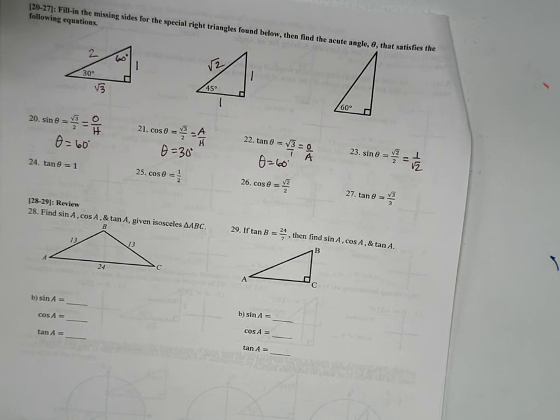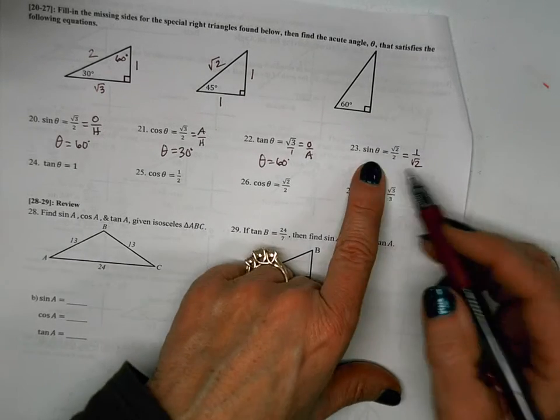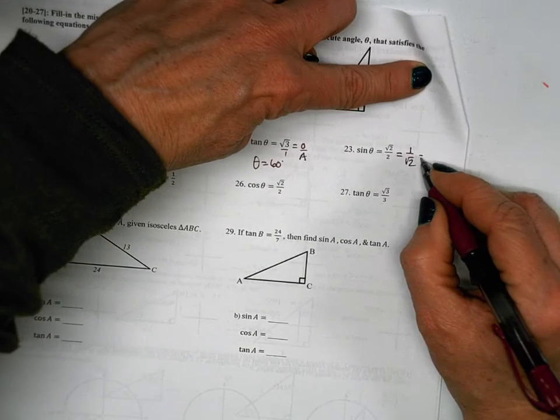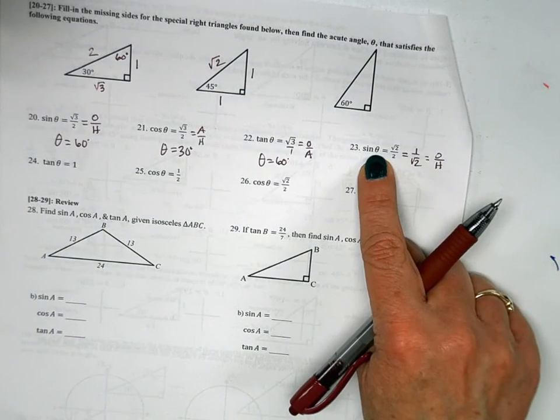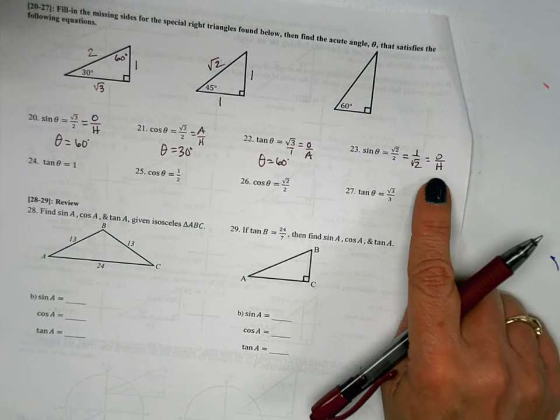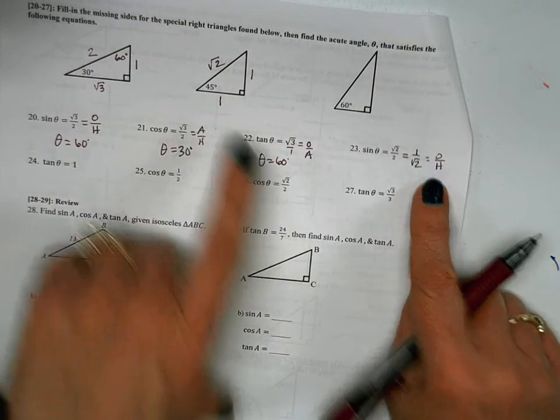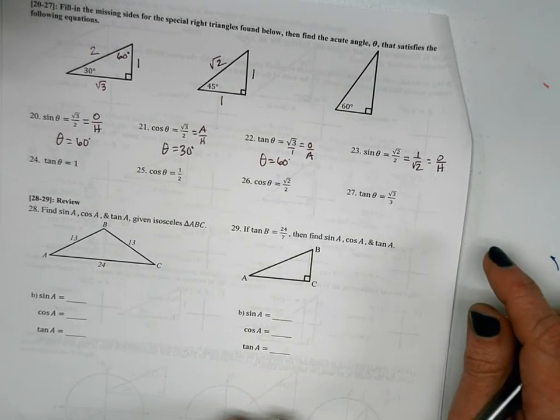Okay, sine is what over what? Opposite over hypotenuse. So we want to know which angle, 45, has an opposite side that's 1 and a hypotenuse that's root 2. Does it matter which 45 I pick? No, same answer, right? Okay.